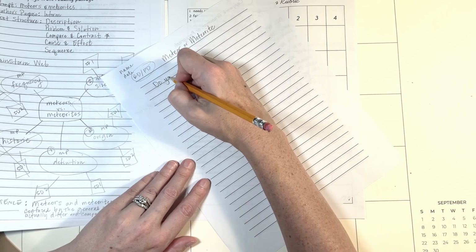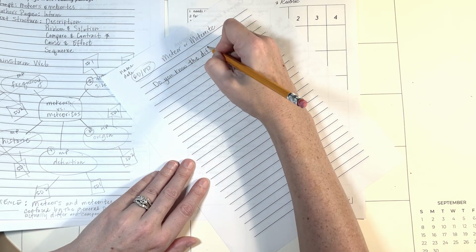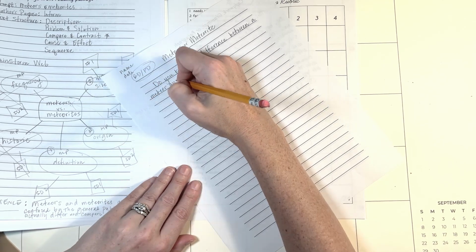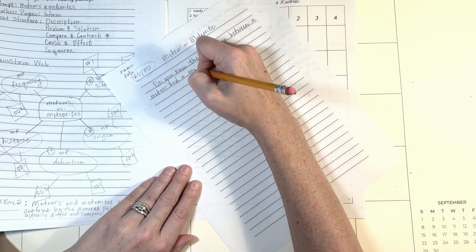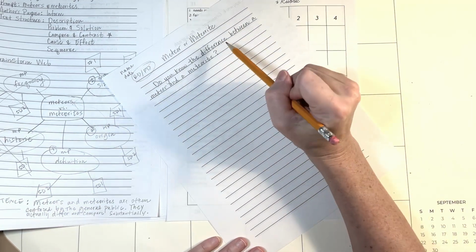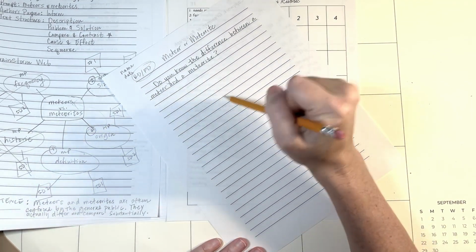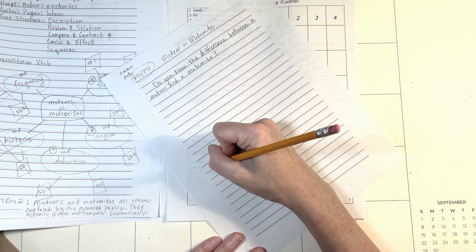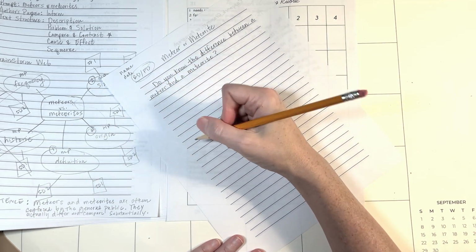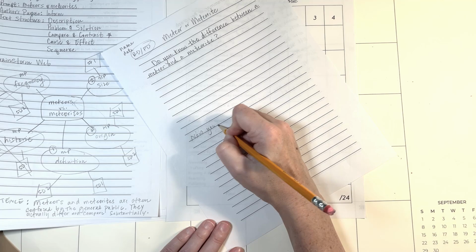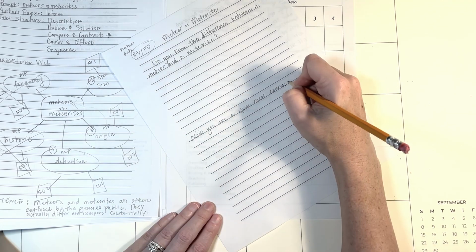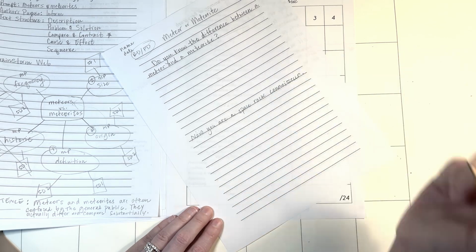Do you know the difference between a meteor and a meteorite? All right, and then you've got their sentences, blah, blah, blah, right? I should have skipped lines, oops. Now you are a space rock connoisseur, right?